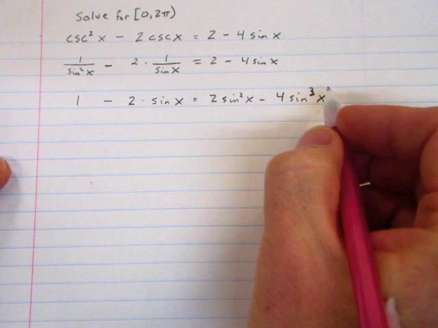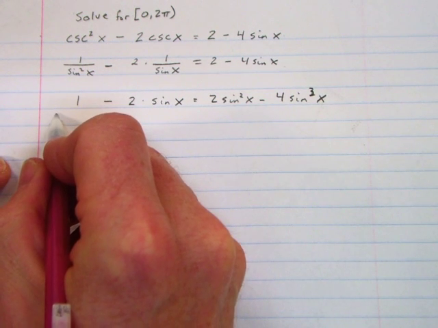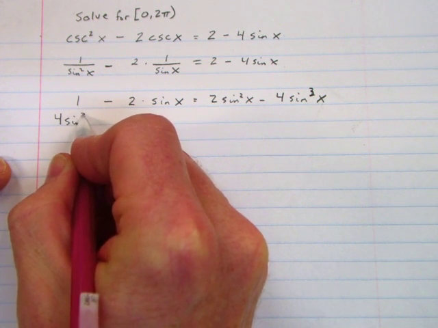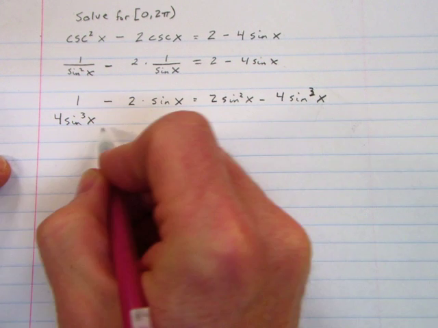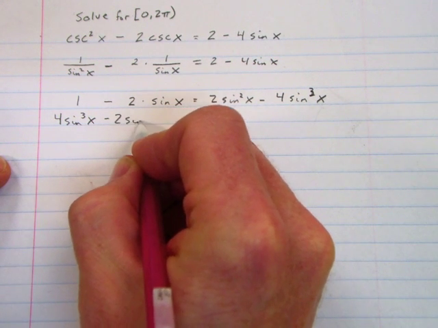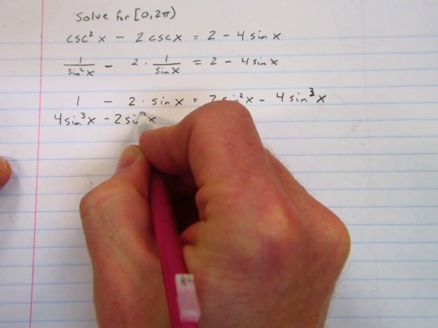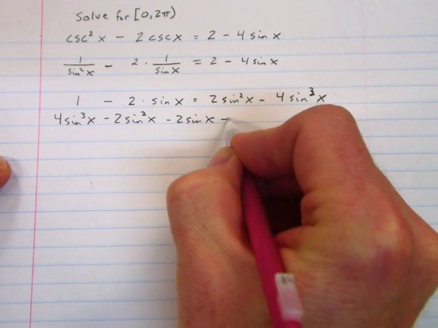Now we have a cubic equation. Let's move everything to one side. I'll choose the left side since that will make the leading coefficient positive. So we'll have 4 sine cubed minus 2 sine squared minus 2 sine x plus 1.